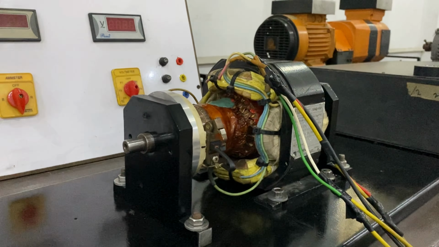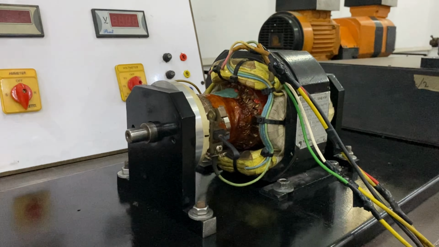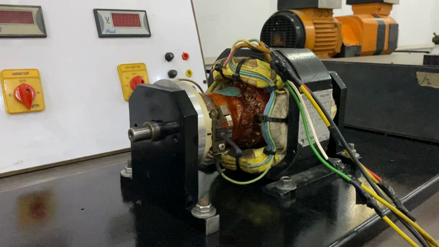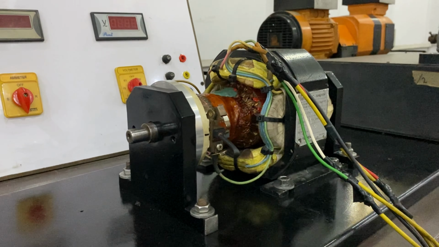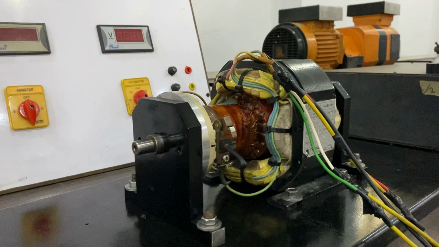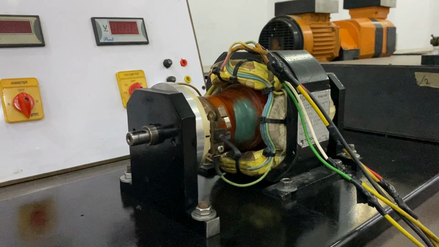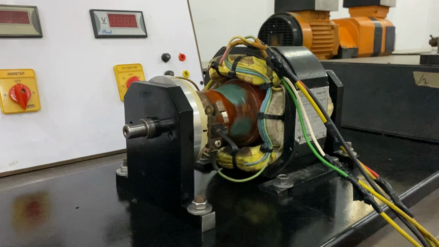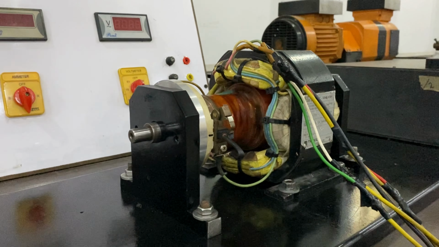If I inject the current in the field winding, a magnetic field will be established, and then if I inject the current in the armature, you will see a force is acting. So let's increase the voltage and apply it on the terminals. Here you can see now the current is injected in the armature, so it has started rotating. Why? Because a force is acting on this armature, right?